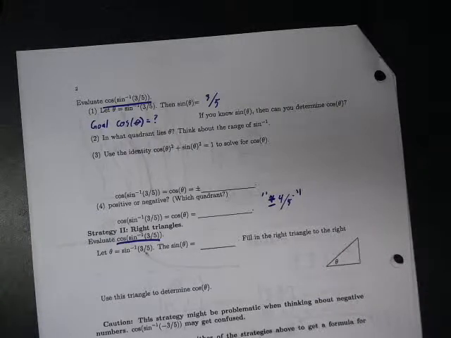So let's see. You need two pieces of information if you want to compute cosine. If you know what sine is, you're almost done. You might be off by a plus or minus sign. You also need to know what quadrant it lives in. What's the range of inverse sine? Quadrant 1 or quadrant 4. But if sine is positive, is it quadrant 1 or quadrant 4? Quadrant 1. In fact, that doesn't matter, but it's a good observation to make.